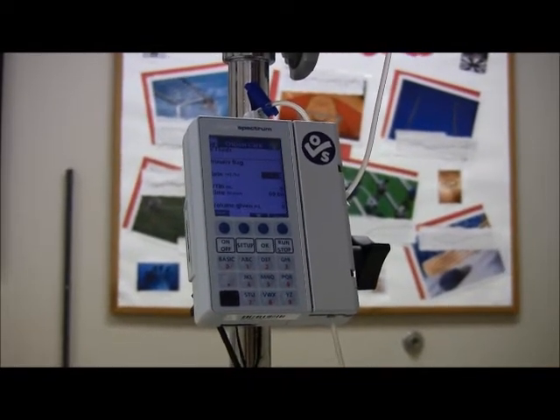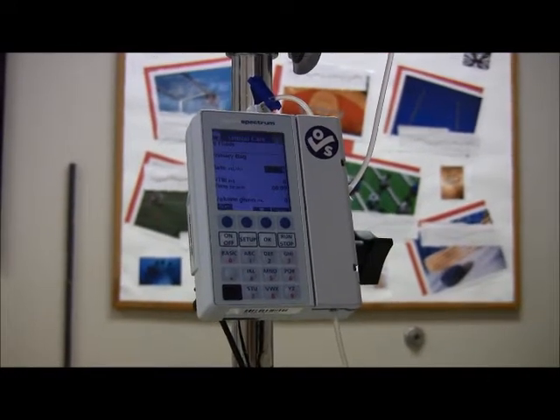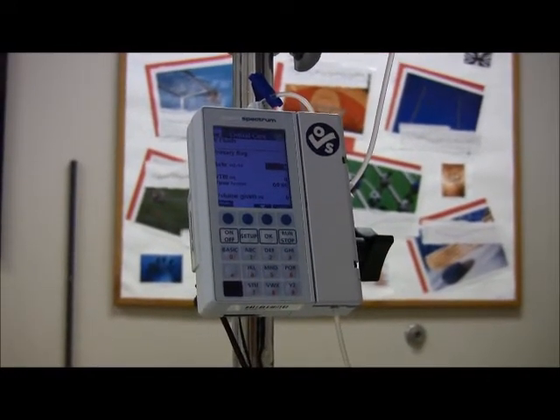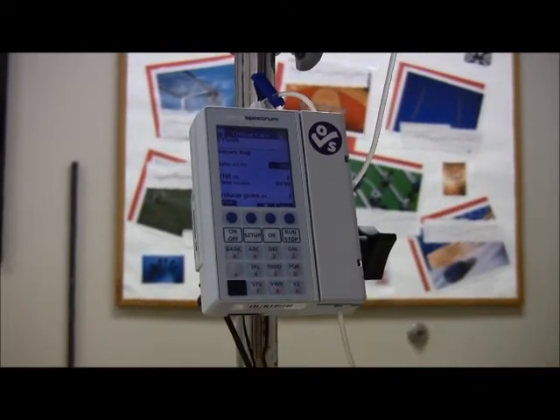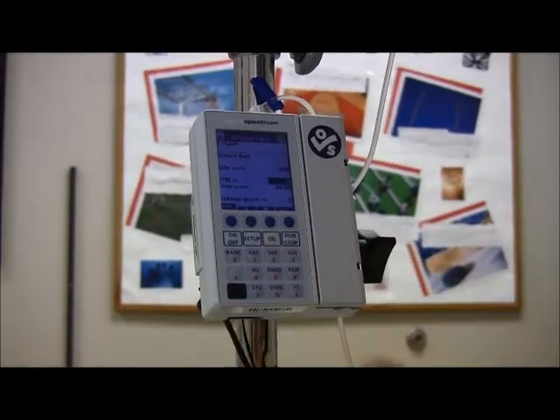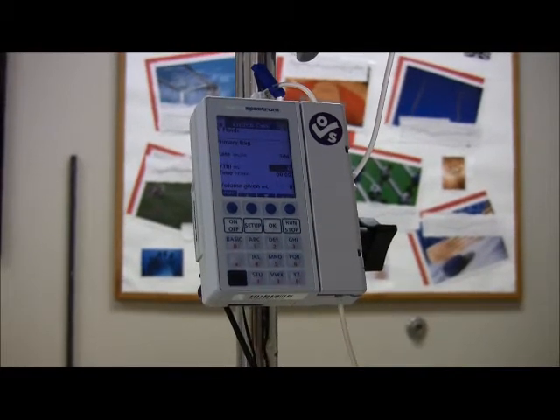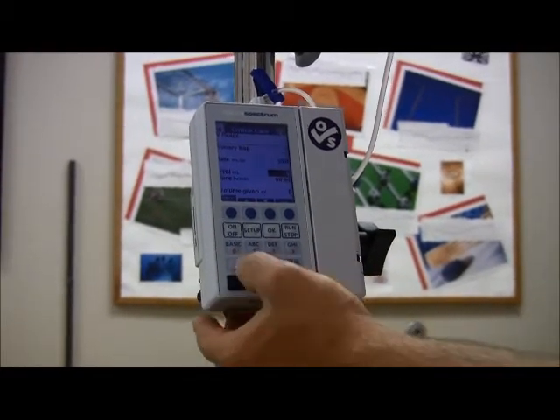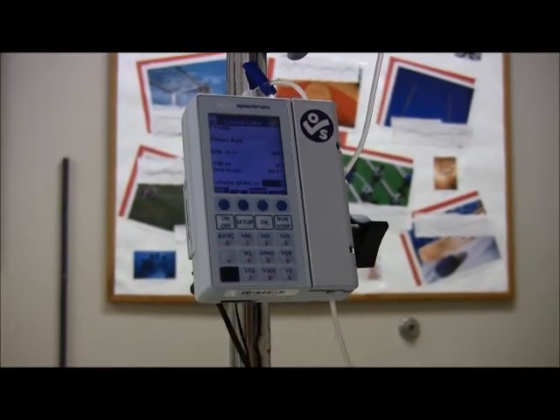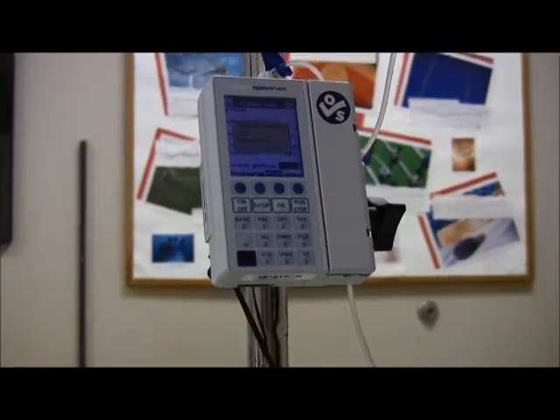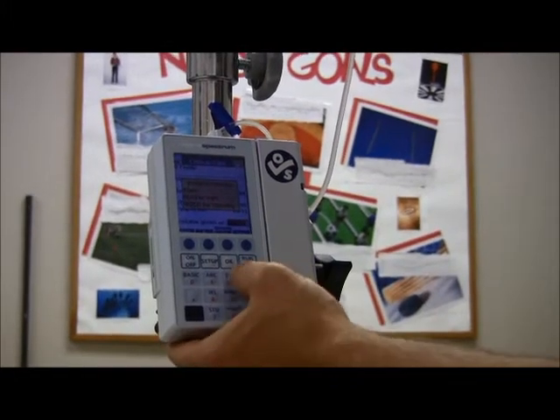So according to our calculations, we will be running this at a rate of 504 ml per hour. Then we will press OK. Our volume to be infused according to the calculation was 90 ml. We'll put that in, press OK. At this point, we will make sure our clamps are open and ready to go. We will begin the infusion.